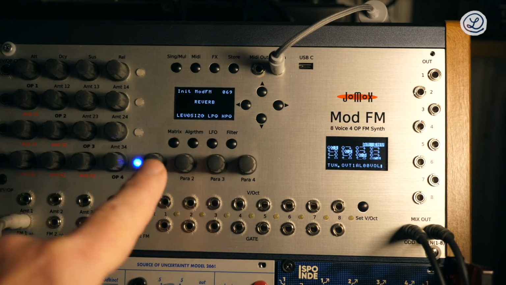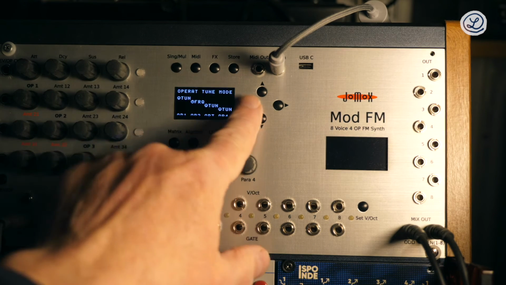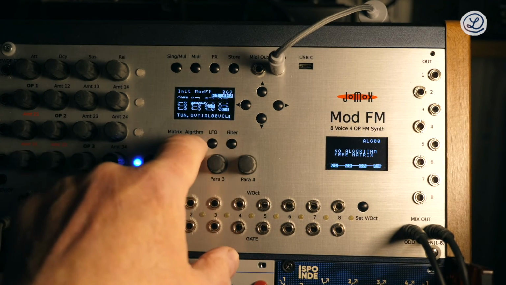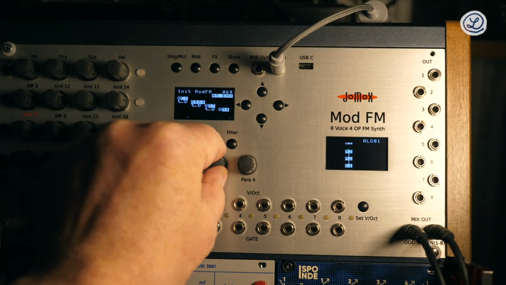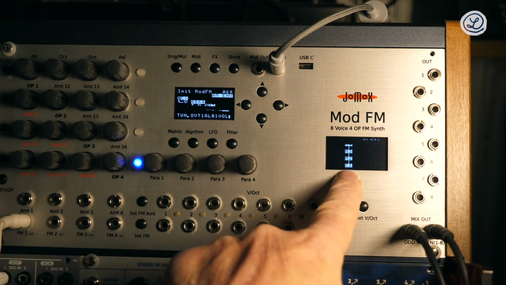All right. One thing I forgot in the algorithm page. You remember that the classical FM synthesizers like Yamaha's DX7 or DX9, which has also four operators, the DX7 has 6 operators, they feature an algorithm page, and you see the algorithm configuration.